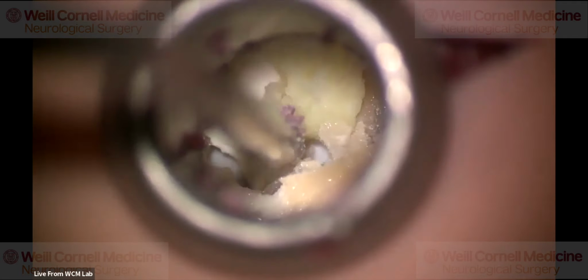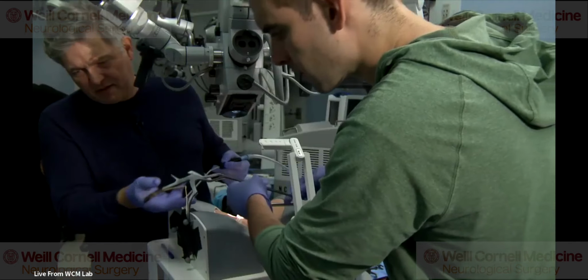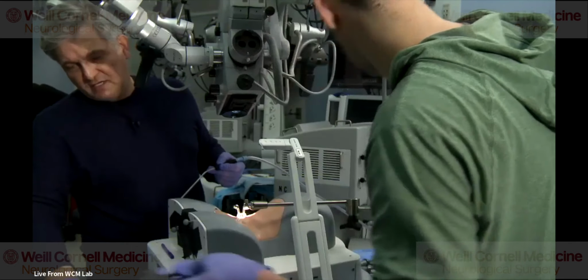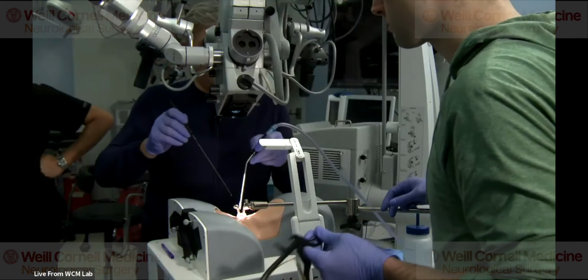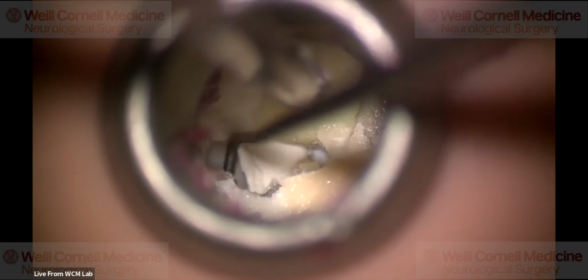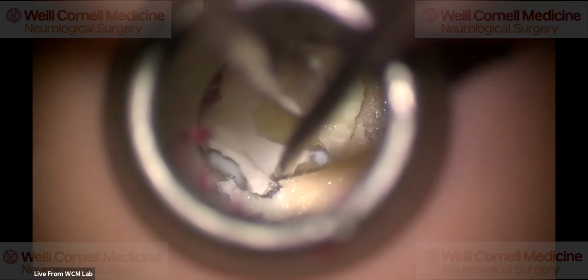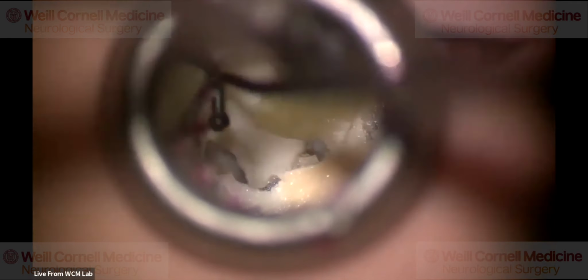I feel it. If you have the ball tip, the ball tip is here. So now I found my first landmark for the nerve root. That's the cranial pedicle here. You see how smooth that is? That's the inferior medial edge of the C4 pedicle.